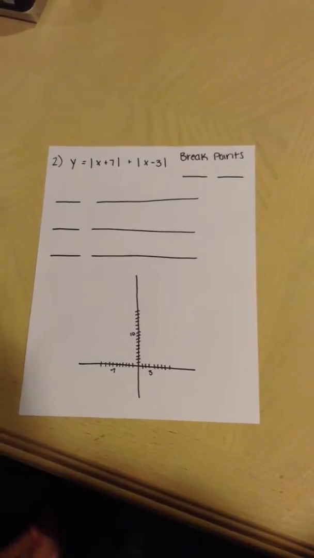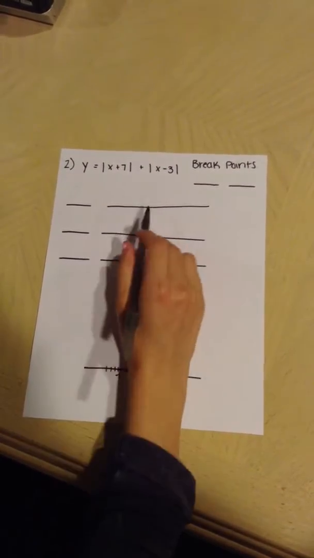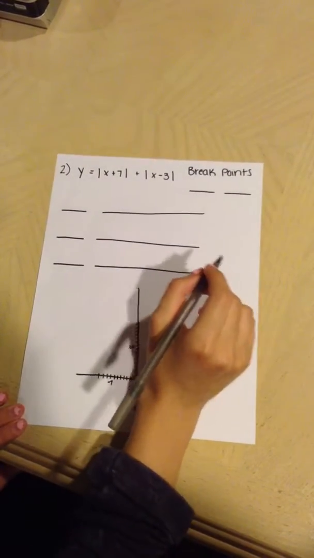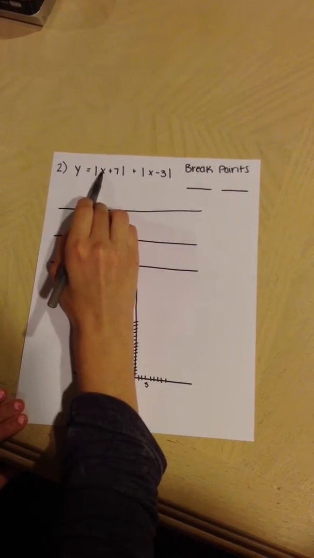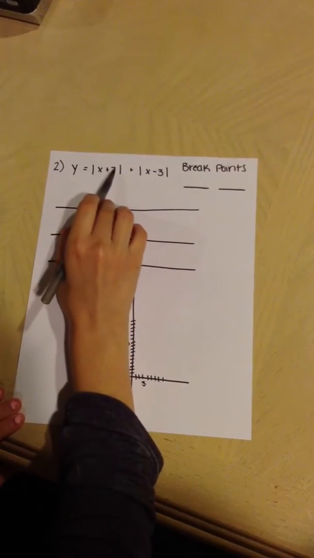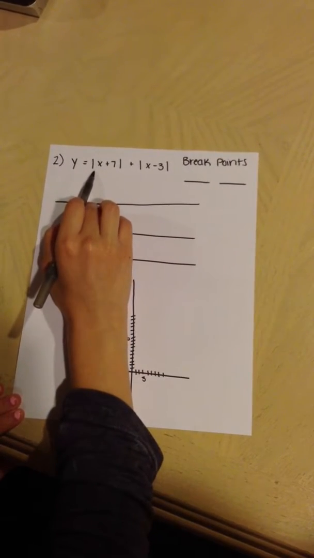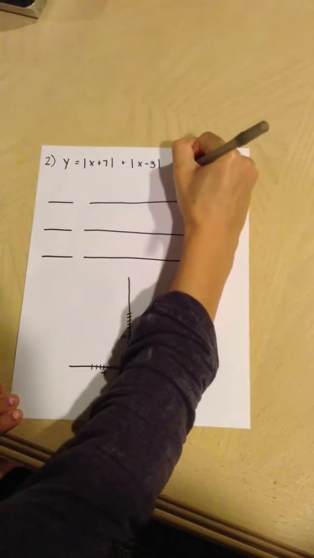So next is graphing more functions, these with absolute values in it. With these, the first thing that you have to do is find the breakpoints. And the way to find the breakpoint is you have to figure out what x would be to make the inside of the absolute value 0. So the x would have to be -7 here. So that's going to be your x coordinate for your first breakpoint, -7.